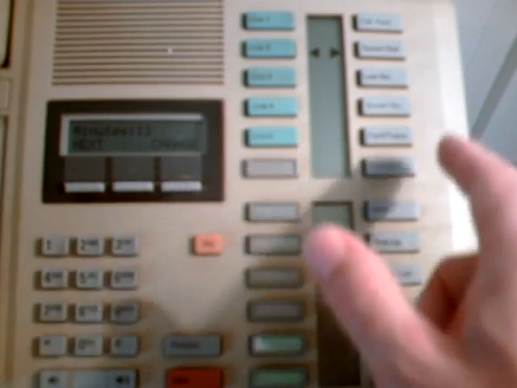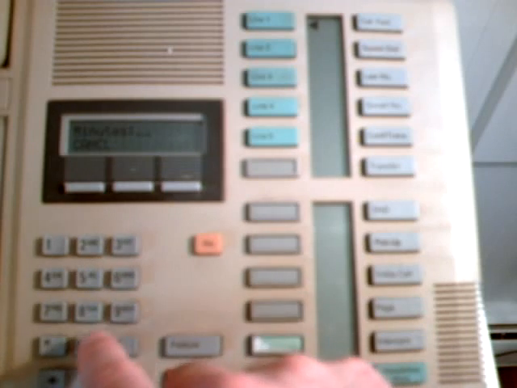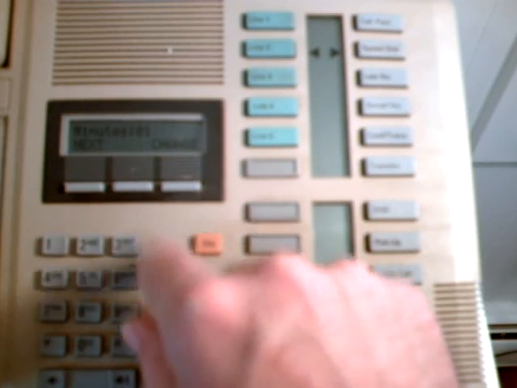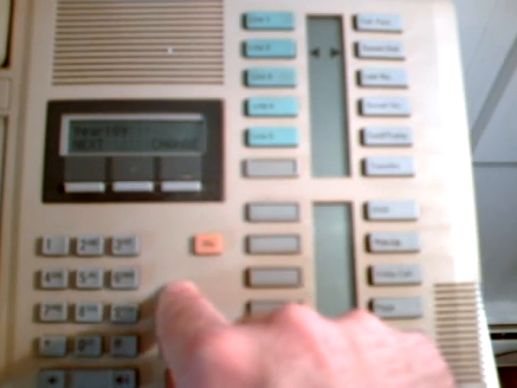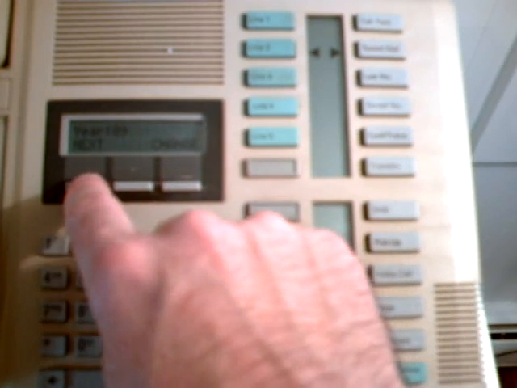Minutes are 13. Well, it's not 9:13, it's 9:01. So I'm going to hit change and change that to 01. And then I'm going to hit next. And now I've got the date. The year is 09. That's fine. I'll leave that alone. Next.